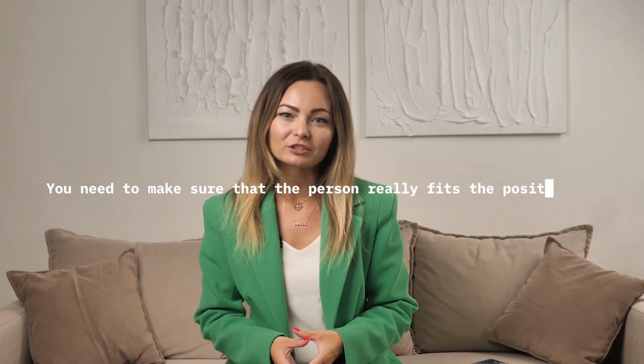Sometimes it's not just about professionalism. You need to make sure that the person really fits the position. To do this, you need to have the right search and selection processes in place.